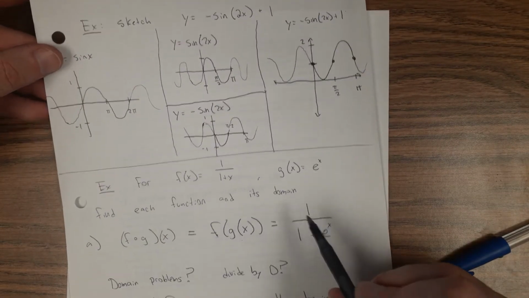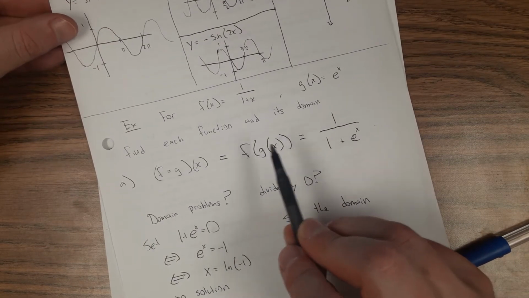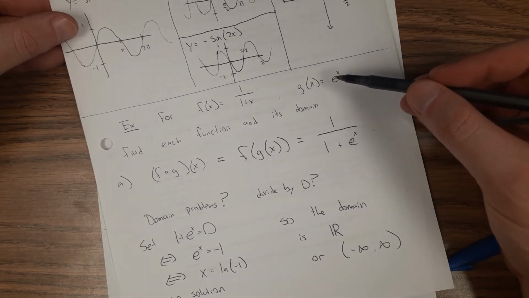Also in part A, the inside function is g of x, and the domain of g of x, that's this one, the domain of this is all real numbers. So this doesn't cause any domain issues.